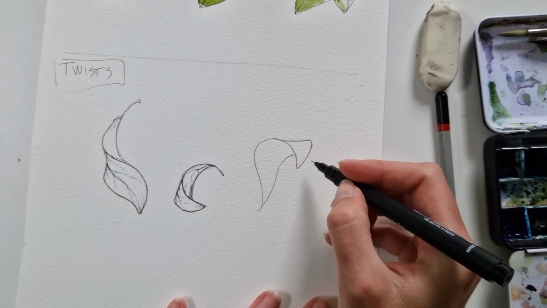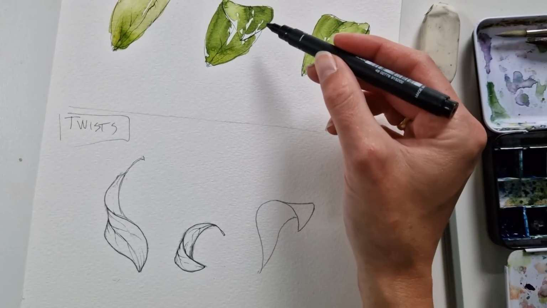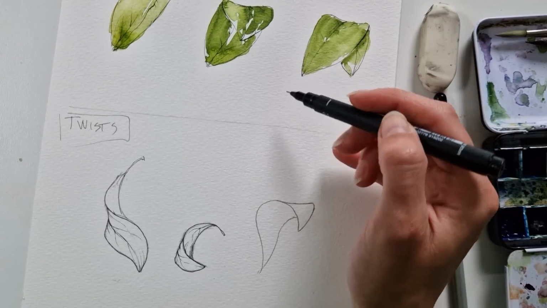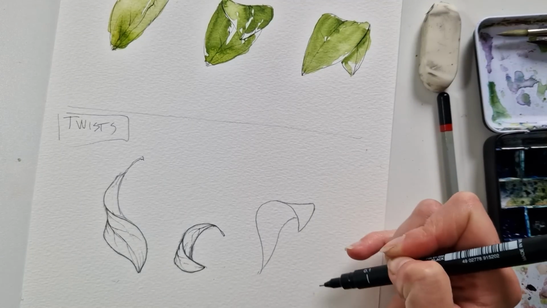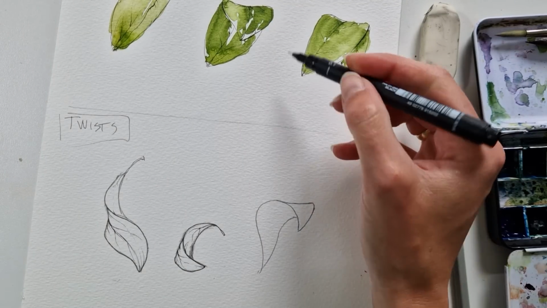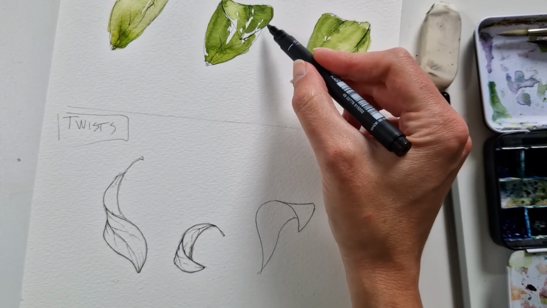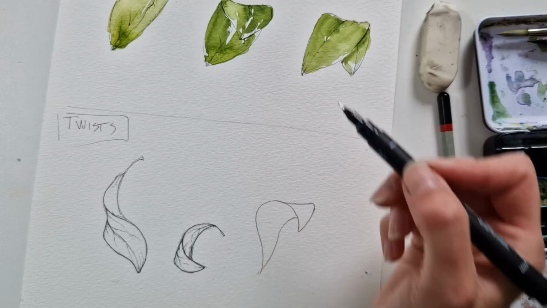And you can see how this is actually almost like this one up here, because you have that tip going on the outside there, across the outer edge.